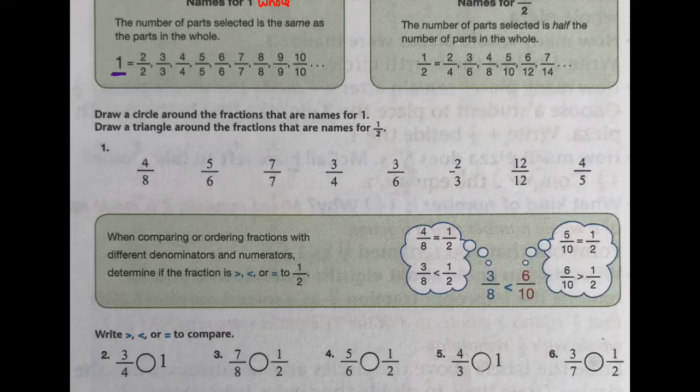So pause the video and circle the ones that are names for 1, and we'll check our answers. All right, well, you should have circled 7/7 and 12/12 because the number is the same on the top as the bottom, and that stands for a whole.